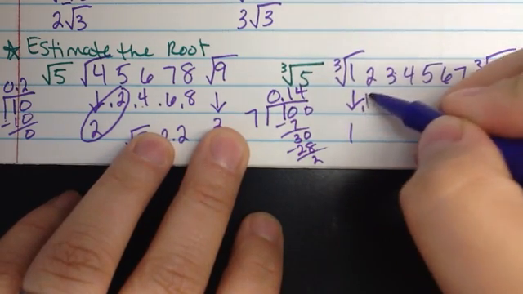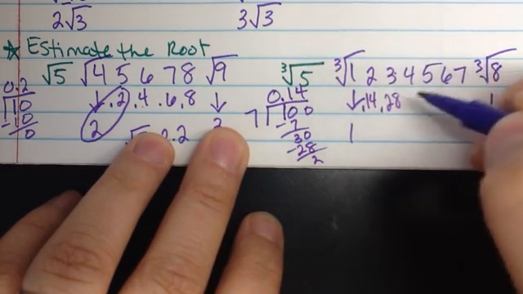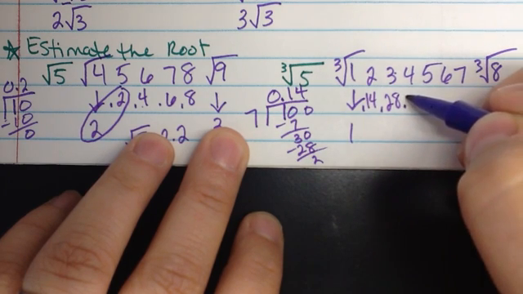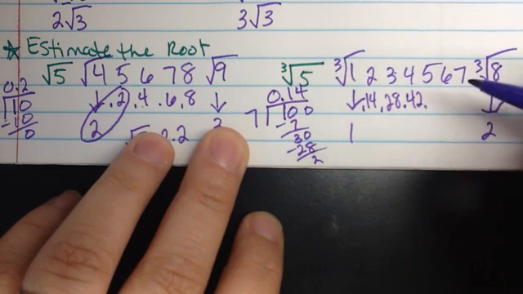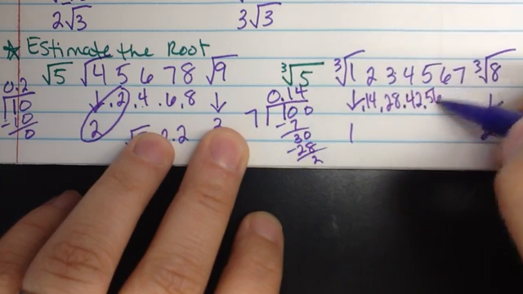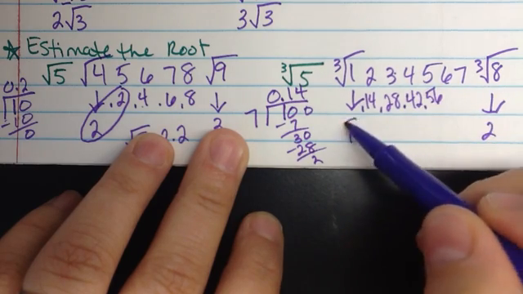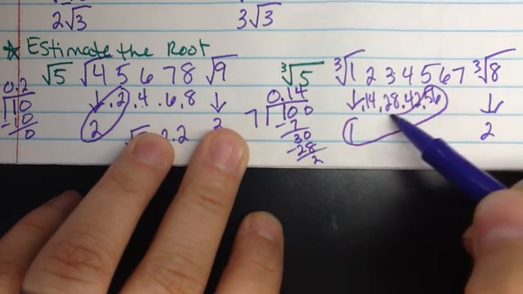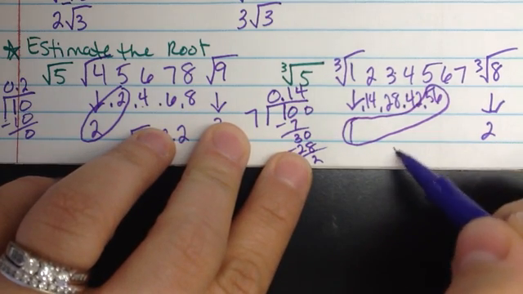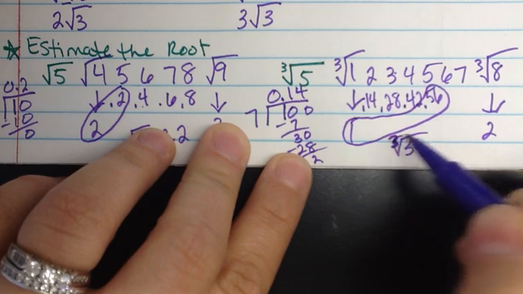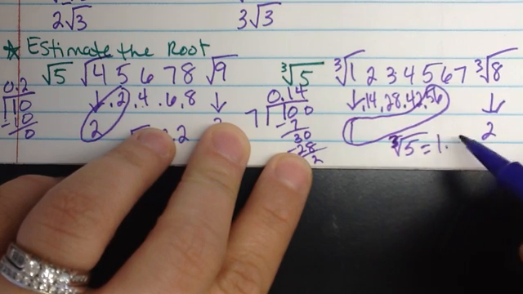So 0.14, 0.28, 0.42, 0.56. So the cube root of 5 is 1.56, or approximately, the cube root of 5 is approximately 1.56.